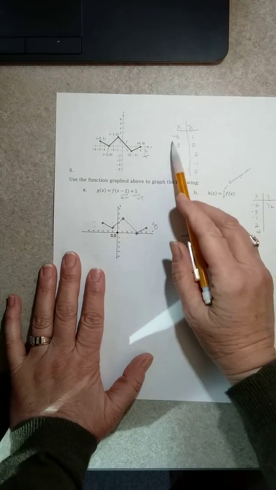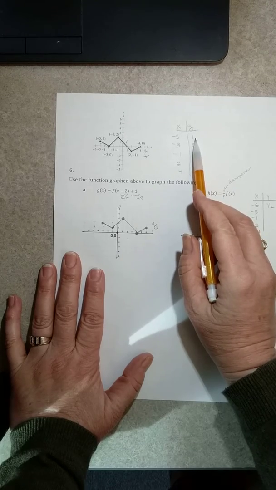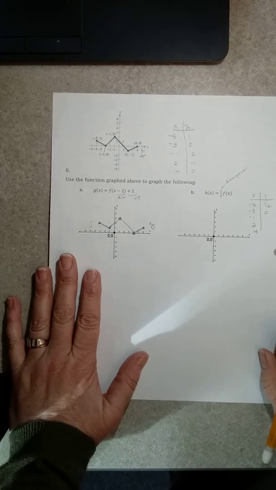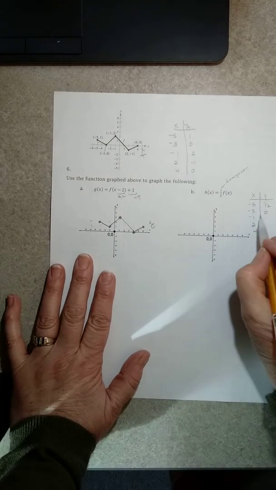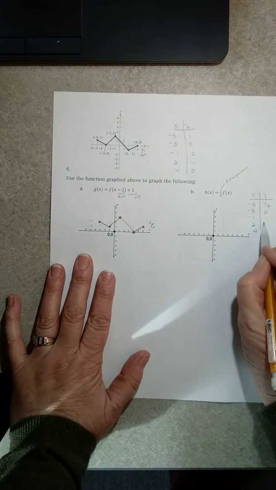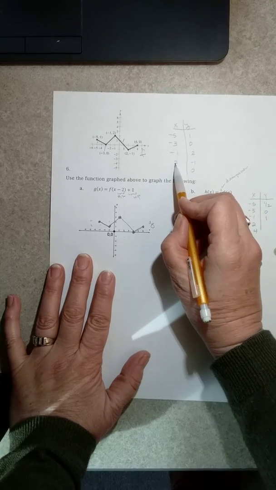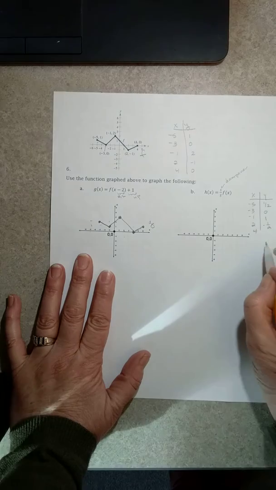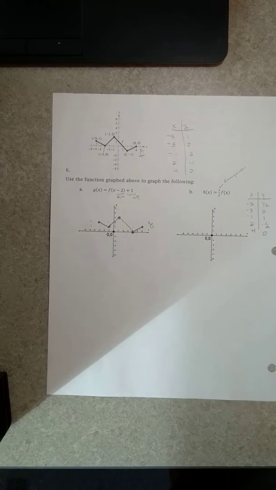So -5 is now matched with a half. -3 is still matched with 0 because half of 0 is 0. -1 is going to be matched with the number 1, 2 with the number -1/2, and 4 will still be matched with 0.